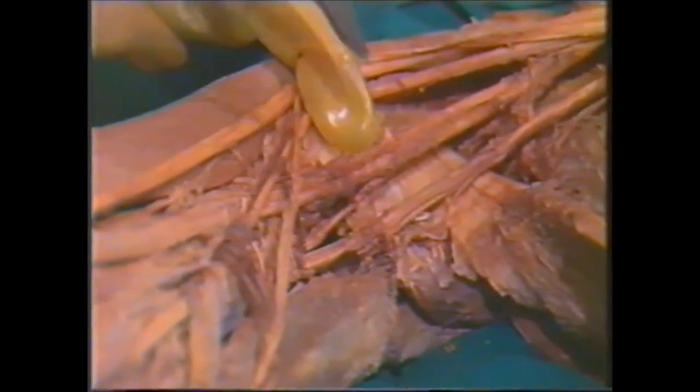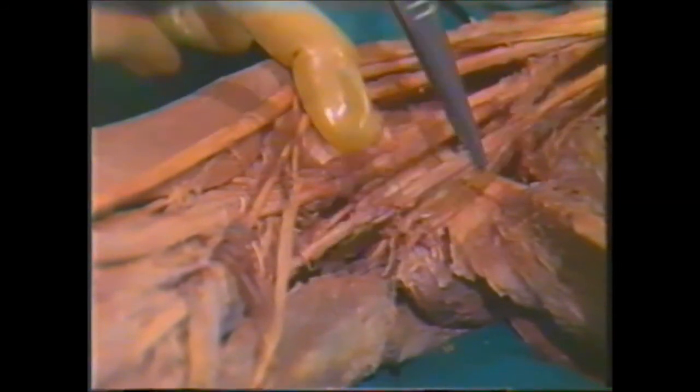Note that the radial nerve gives off two branches in the axilla. One muscular branch to the long head of the triceps muscle, and one cutaneous branch, which is the posterior cutaneous nerve of the arm.